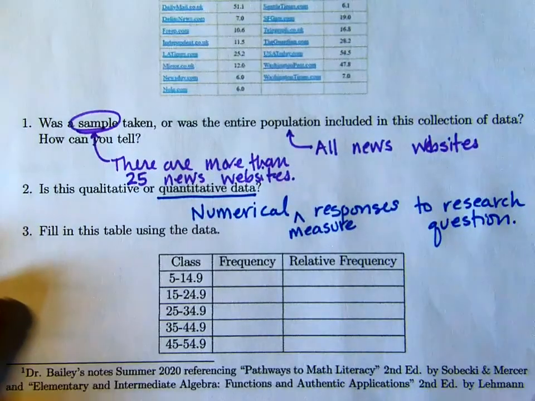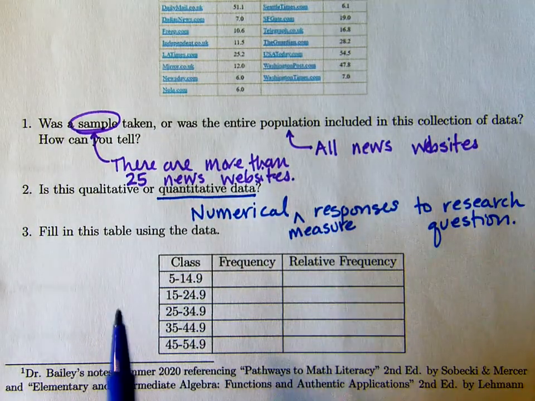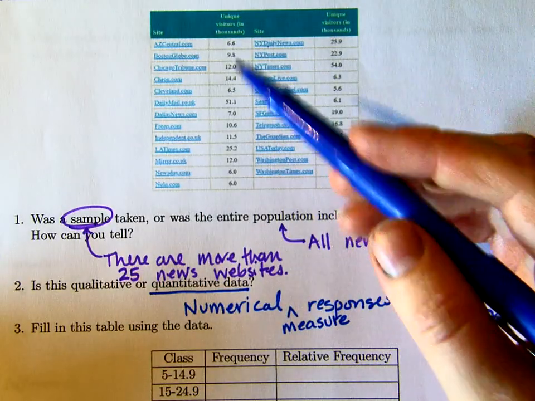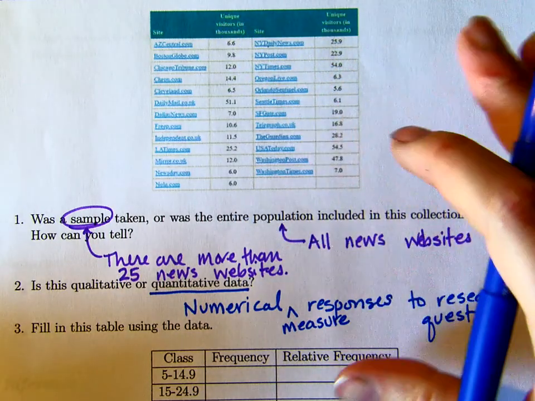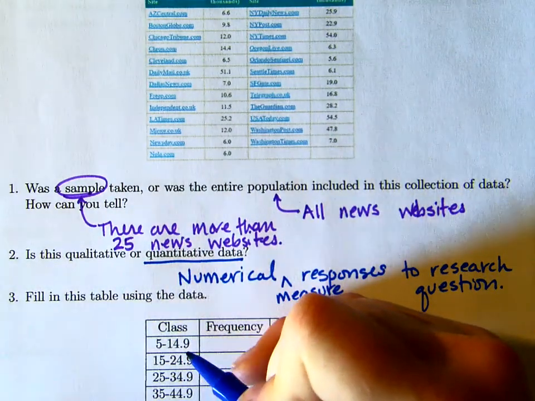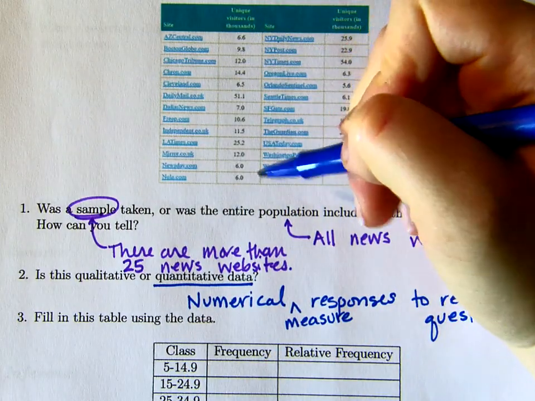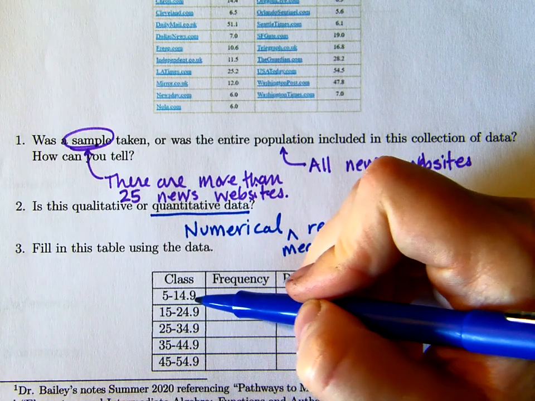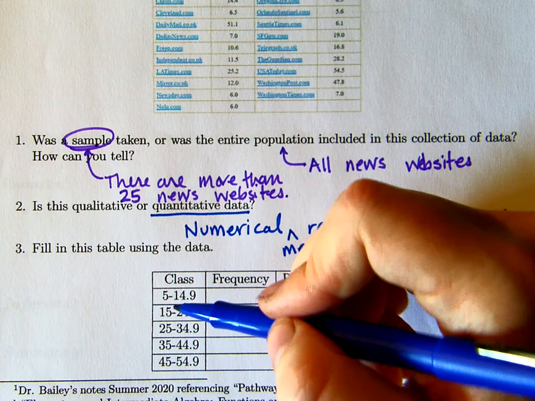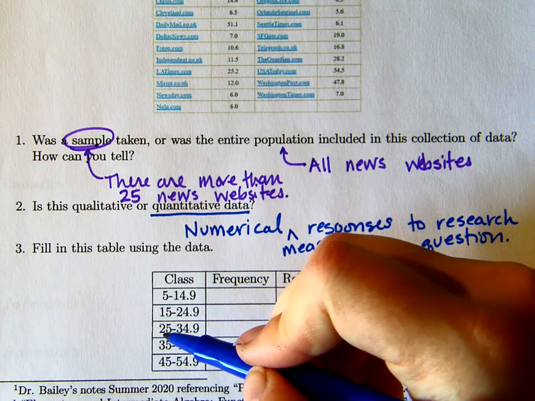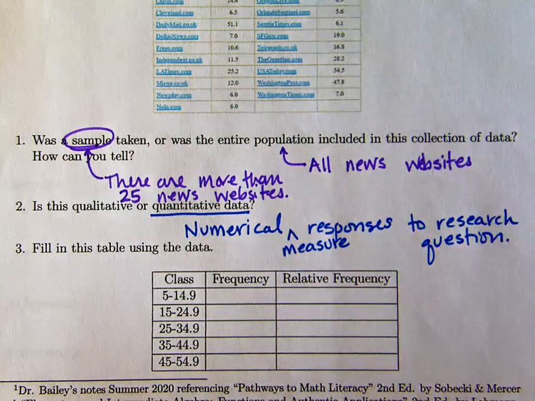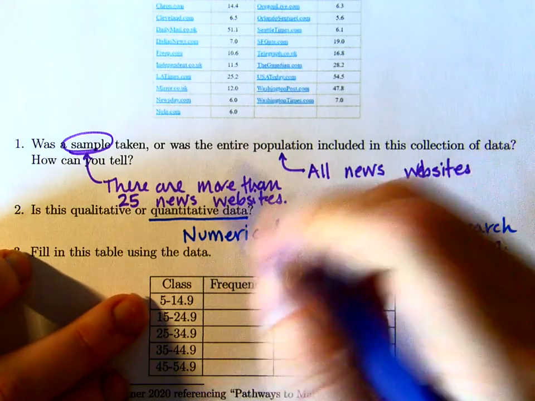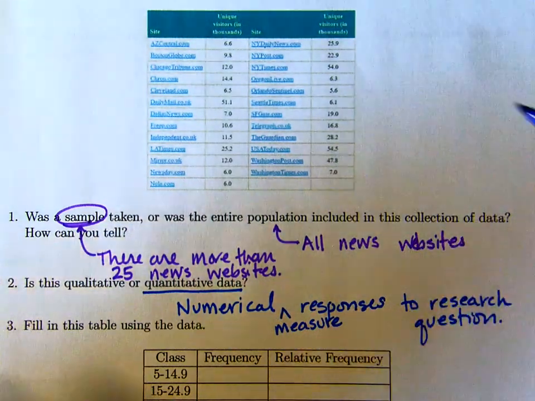Okay, fill in this table using the data. Now, groups have been made of, let's see, thousands of unique visitors to these websites, from 5 to 14.9 thousands of visitors. So we need to count up how many fall between 5 and below 15, then from 15 to just below 25, then from 25 to just below 35, etc. in terms of thousands. So let's see how many fall between 5 and 14.9 or just under 15.